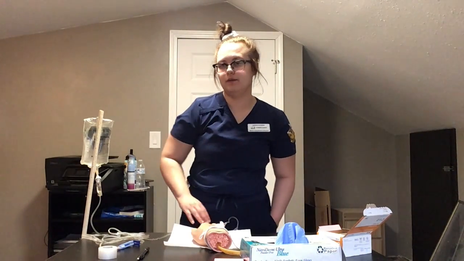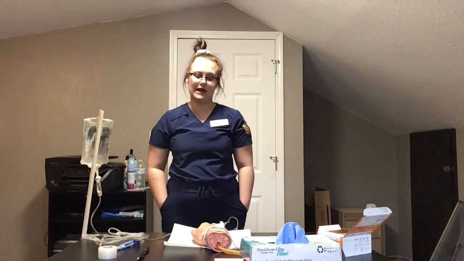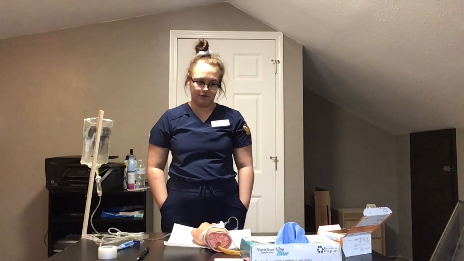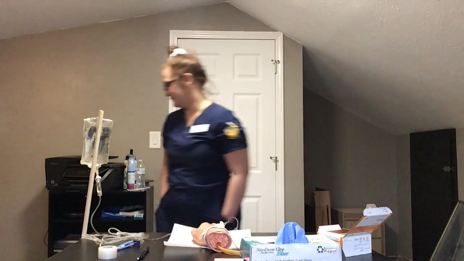Then I would make sure that the patient is comfortable, that they're safe, they don't have any questions. I could teach them about how to maintain their IV site, what to look for if something is going wrong so that they can let their nurse know, and all that stuff. And that's that. And the end.